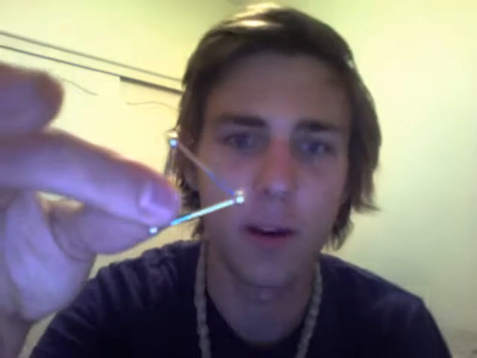Gregor Arturo here with the Prometheus Initiative, and now we're going to actually talk about how to replicate the geometry of our reality. So the most basic example I have right here is a triangle. Right? This is 3 neodymium magnets with 3 steel spheres, or BBs.